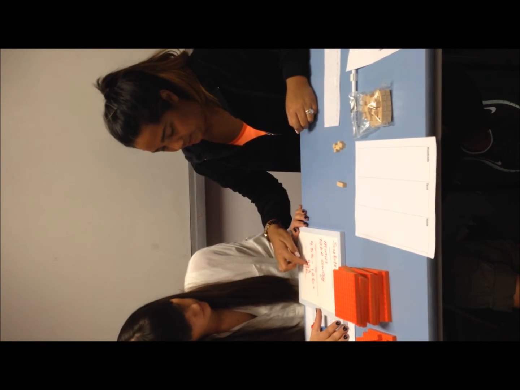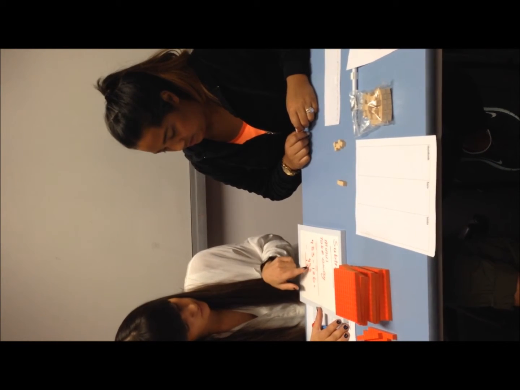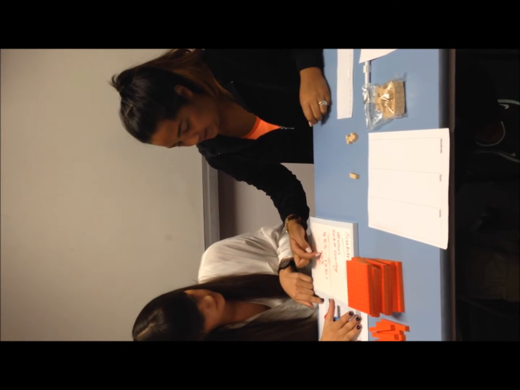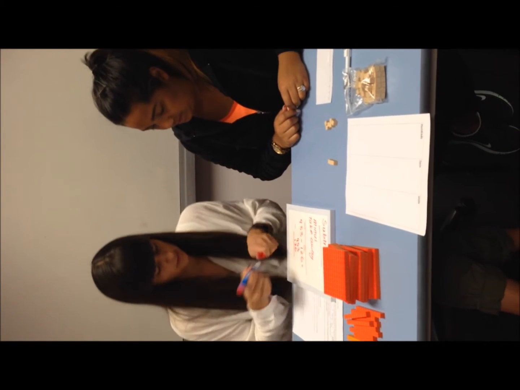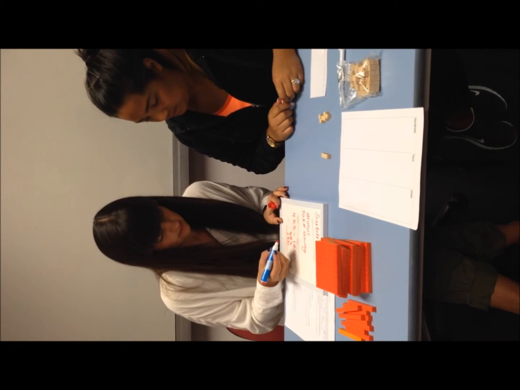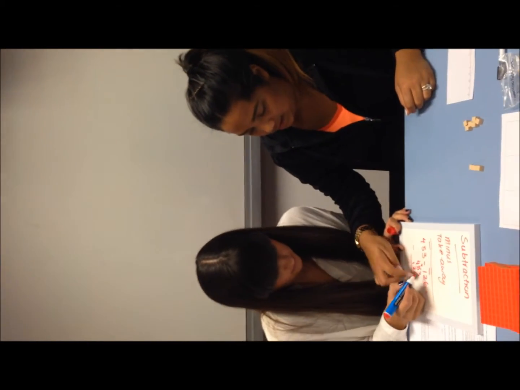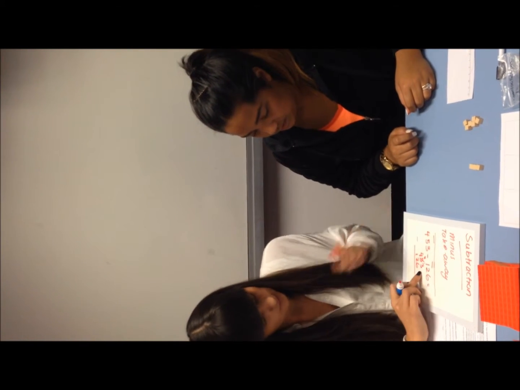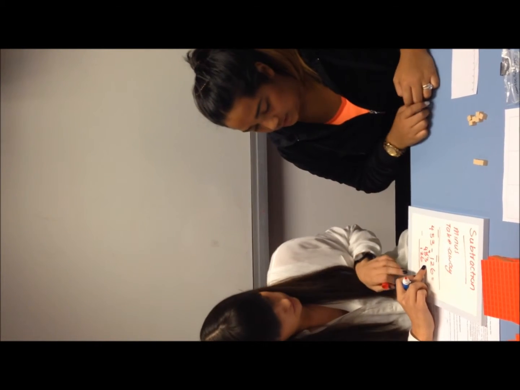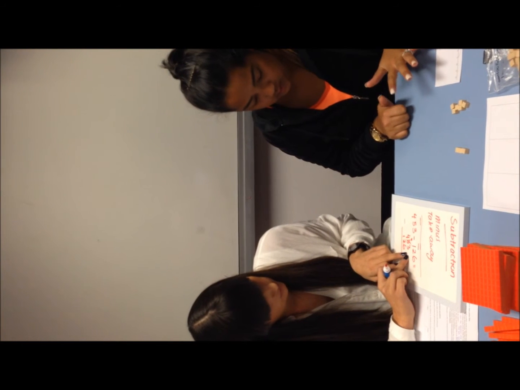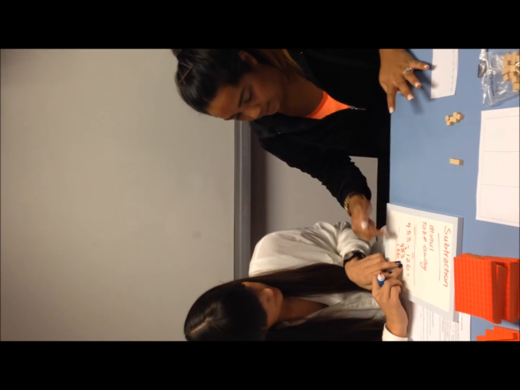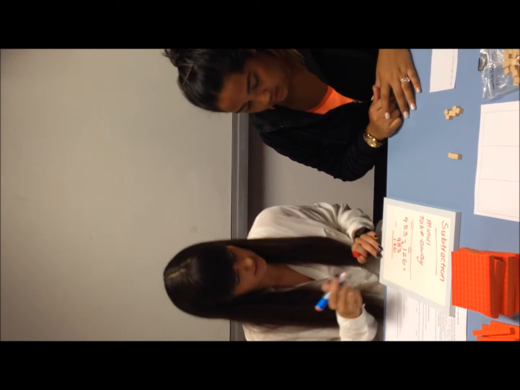I have to borrow the 5. Yeah, so what column do you borrow from? The tens. Yep. So we're going to be borrowing from the tens, so we're going to cross out the 5 and make that 4. And where are we going to add a 10? A 10 here. So then we will be able to do that equation now. So we do 10 minus 6, which would be 4. And we plus the 3, which is 7. So the answer will be 7.